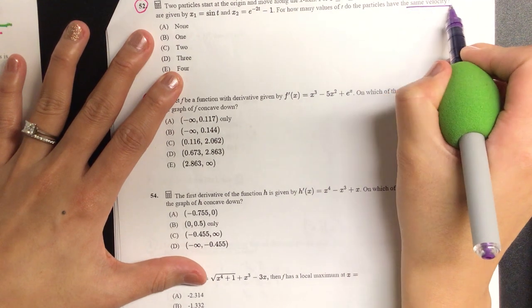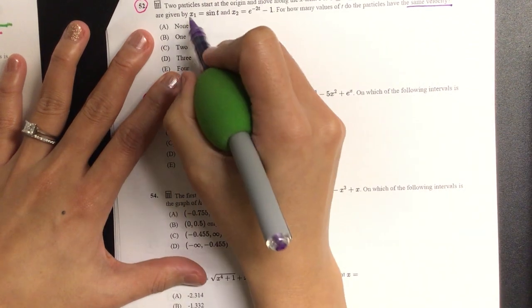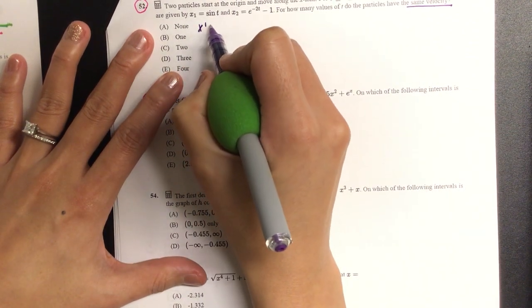Okay, same velocity. So I have to first derive this. So when I derive the first piece, I'm just going to write x prime.